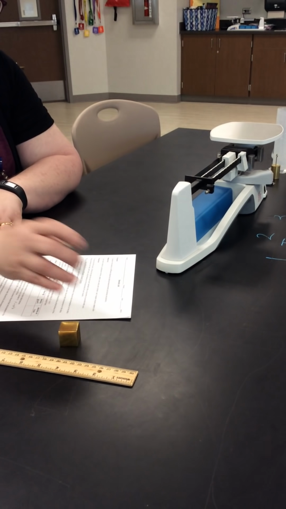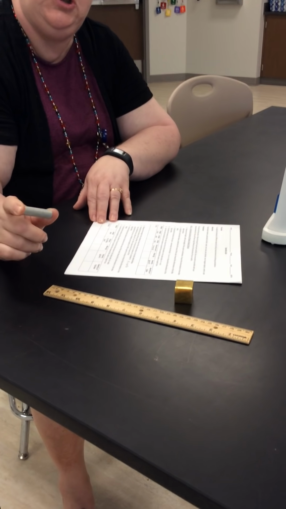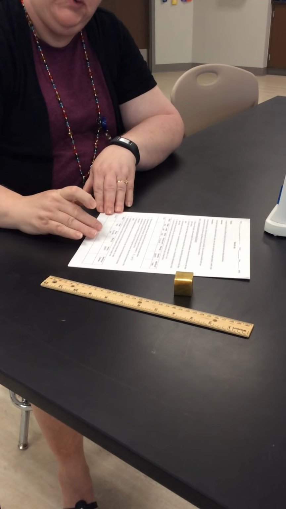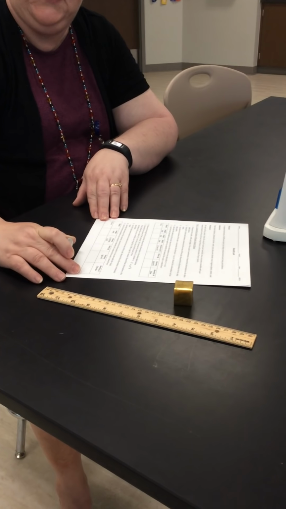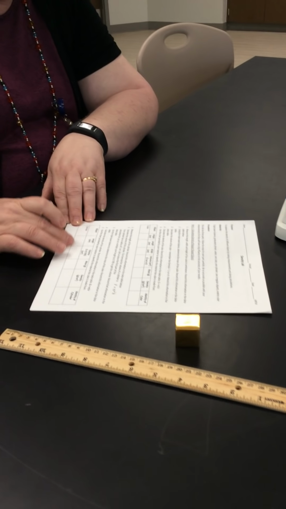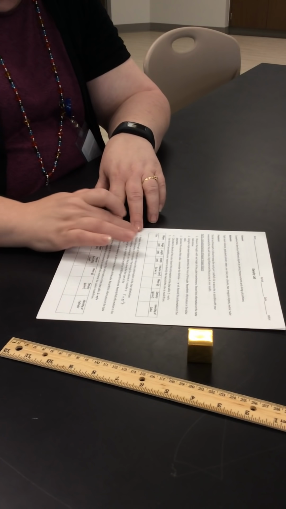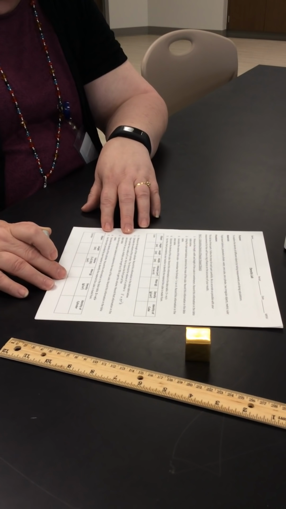Then you're going to do a similar thing with the cylinder. Cylinders have a kind of complicated volume formula, which you probably haven't learned in math yet. So we've pre-done some of the numbers for you. So you shouldn't have any problem doing this. Again, if you follow all the steps, it'll tell you exactly what to do.